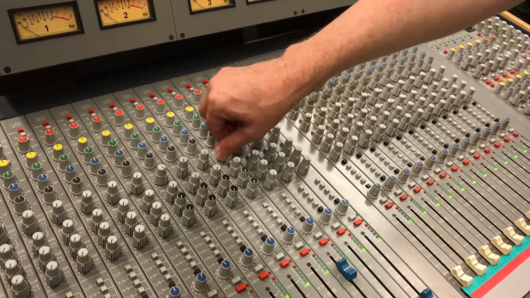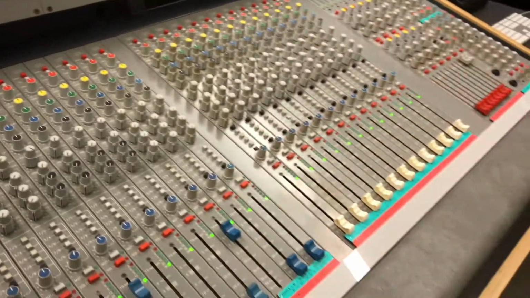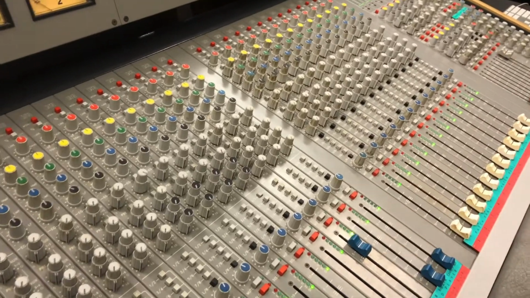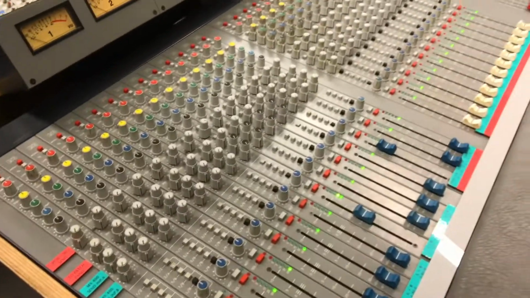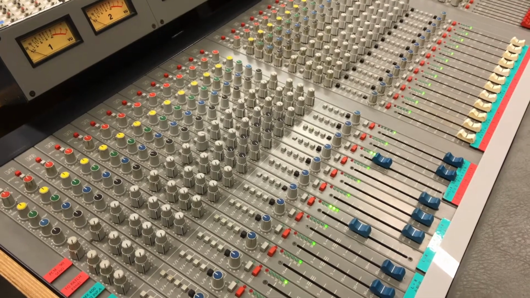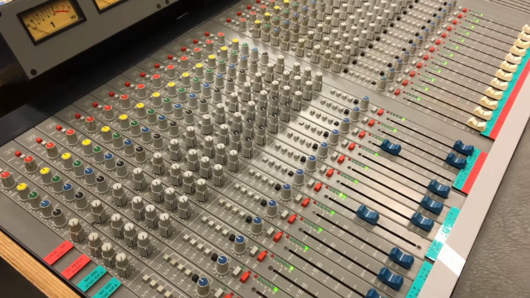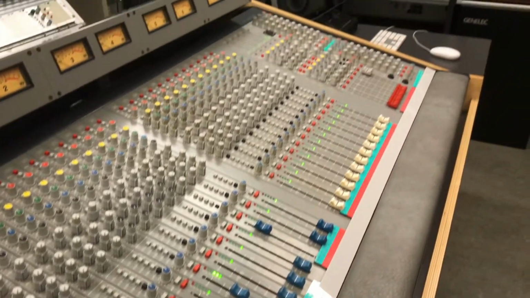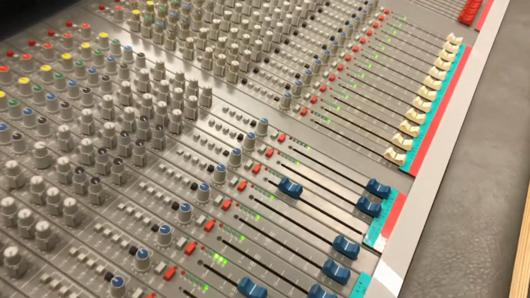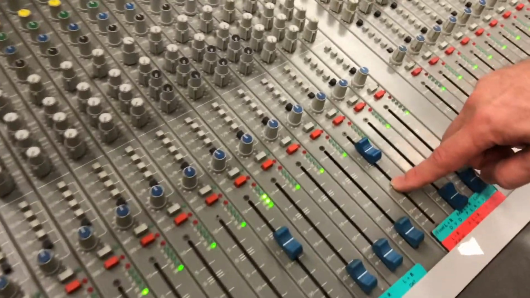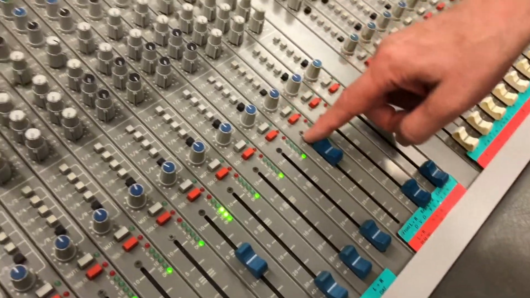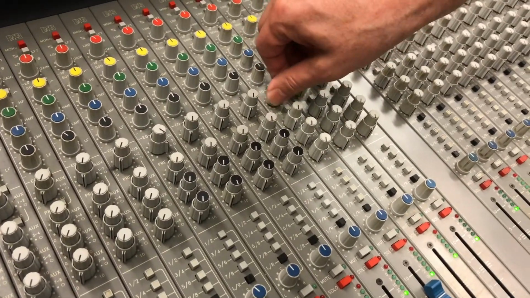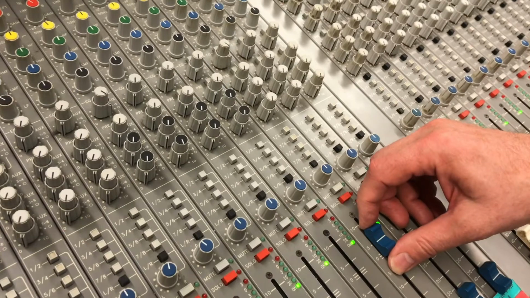Now be careful not to send the output of the reverb back to the input. If you do that, you create feedback. You can hear it.